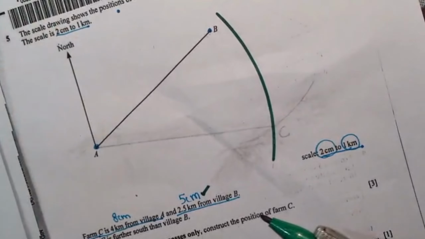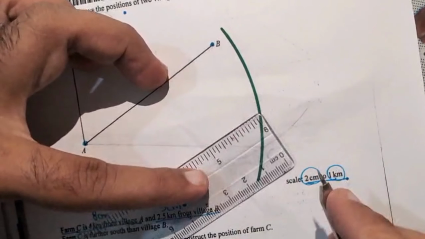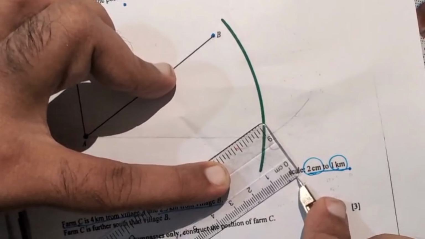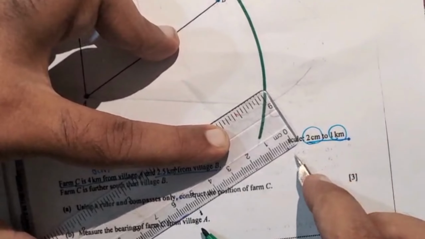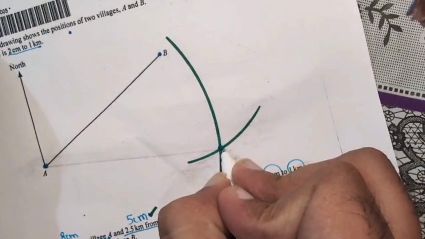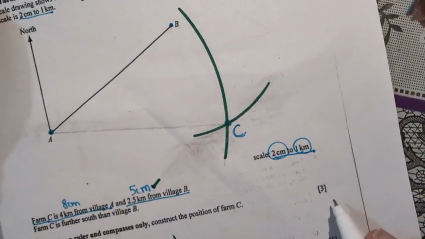All right. And now farm C is 5 centimeter from village B, you can check that. Now we need to open the compass till 5 centimeter. Now we will put our compass at point B and we will draw an arc over here. Now the point of intersection of these two curves is actually farm C, and this is point C. All right, now we are done with the 3 mark question.